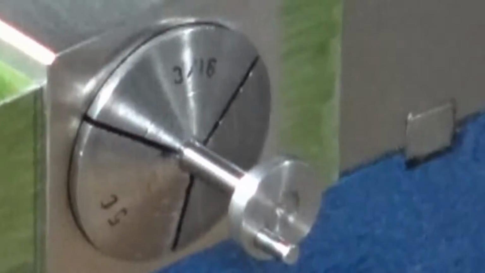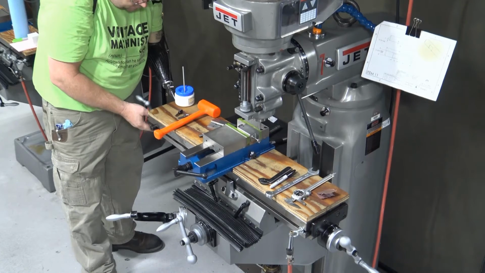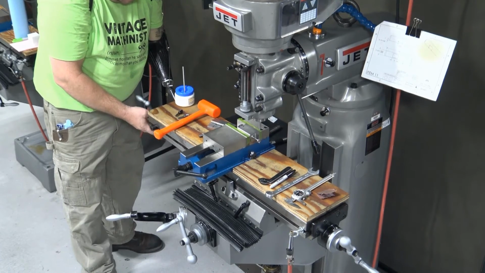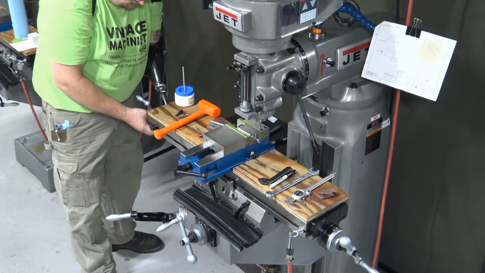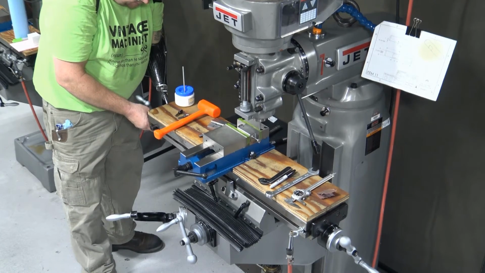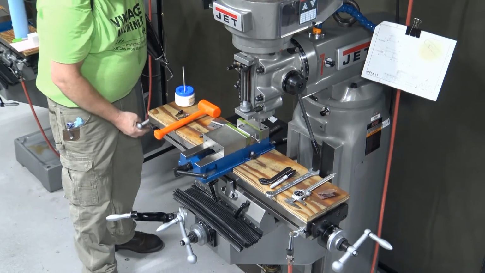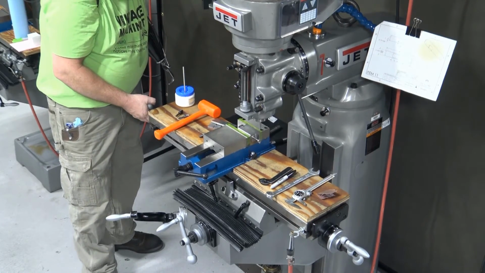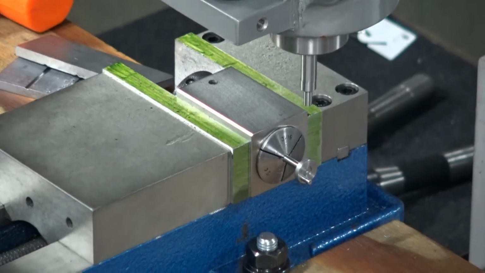Before I move the machine, I'm going to go ahead and set this dial to 0. Or what I like to do is set it to 100 thousandths, because I'm going to move 100 thousandths just to compensate for the edge finder, so it puts me right back at 0. So I'm going to move 100 thousandths. I'm at 0, right? Which is the baseline of my dimension.